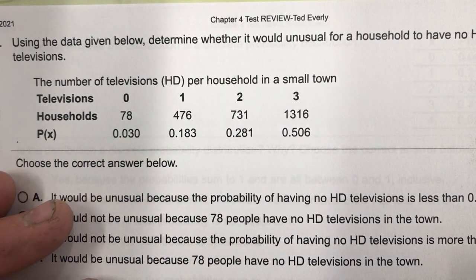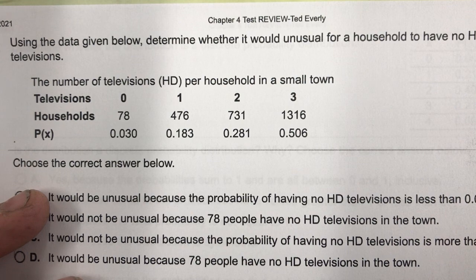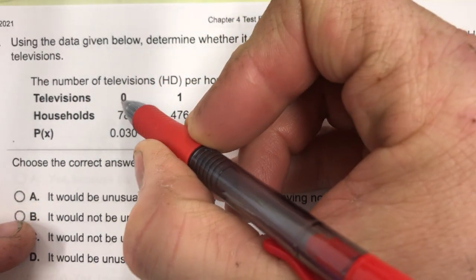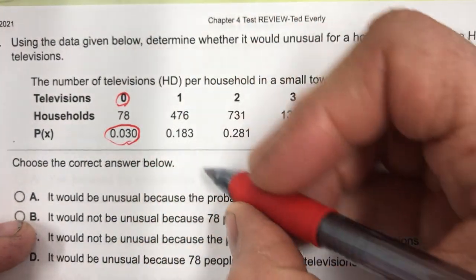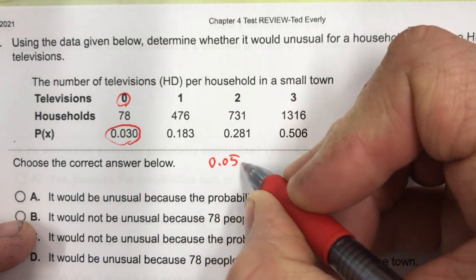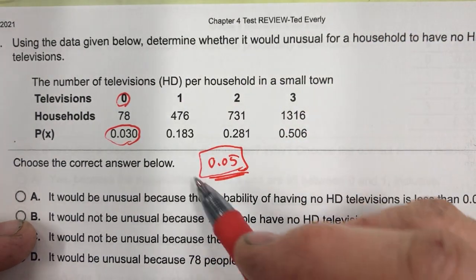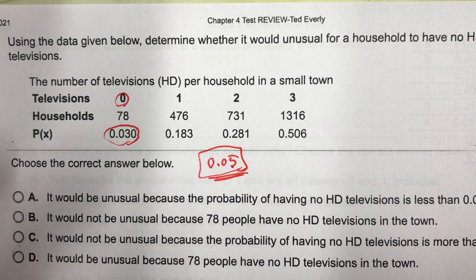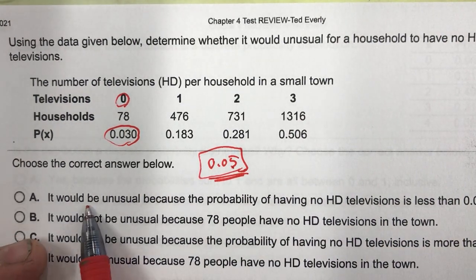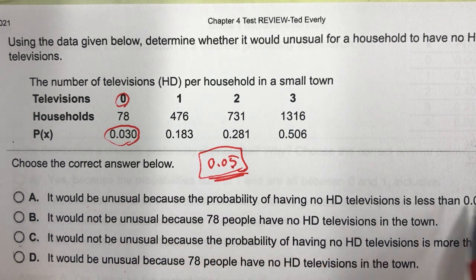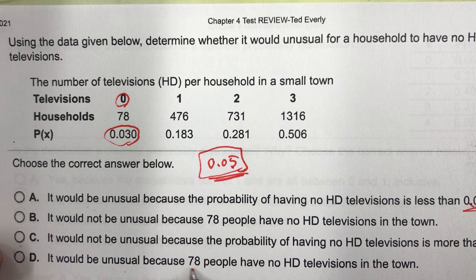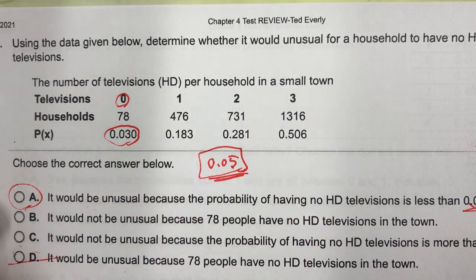determine whether it would be unusual for a household to have no HD televisions. Okay, so here's 0 HD televisions right here, and this is your probability. Now, this would be unusual because 0.05 is the cutoff. If it's less than this, then that's considered unusual. So it would be unusual, so it's either A or D here. The probability of having 0 is less than this. I think it's A. Yeah, it's A. This down here is wrong. So the answer is A.